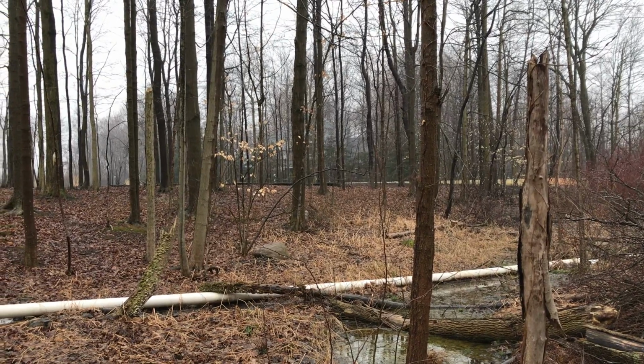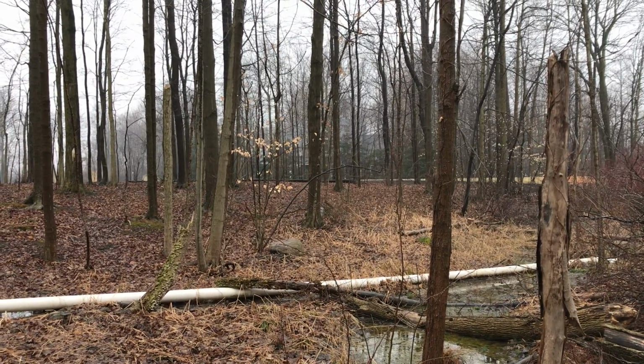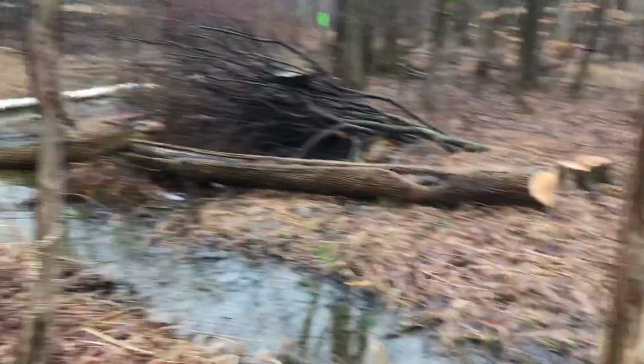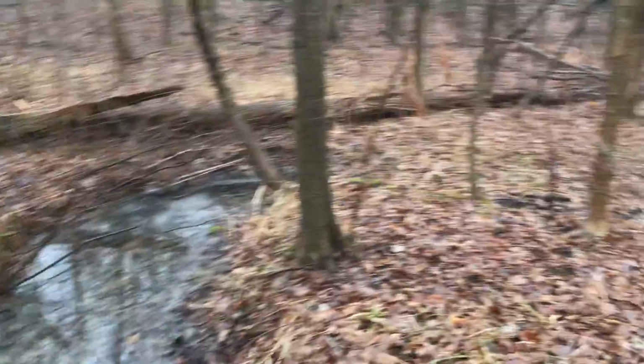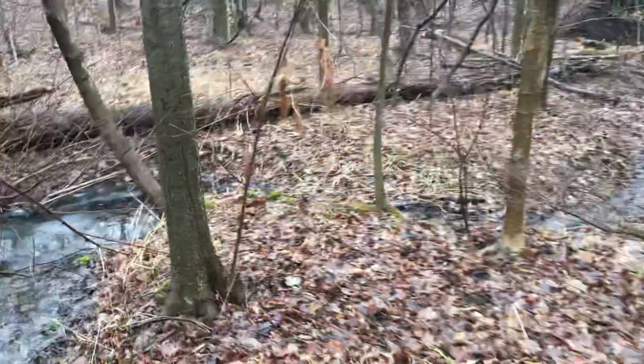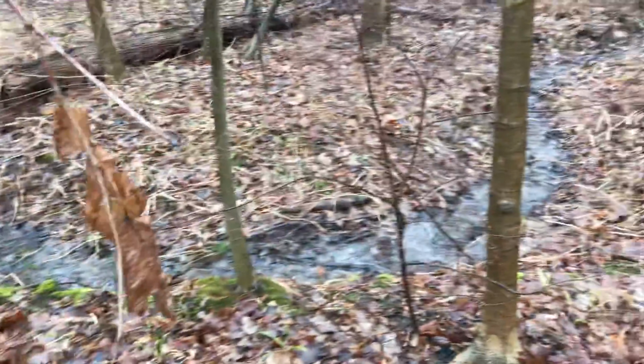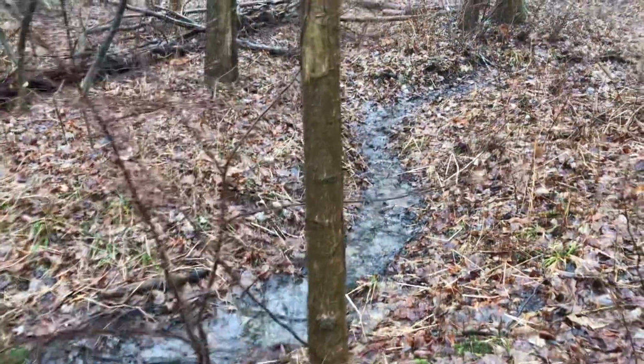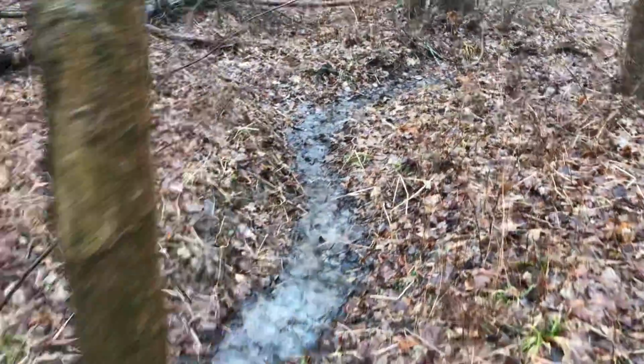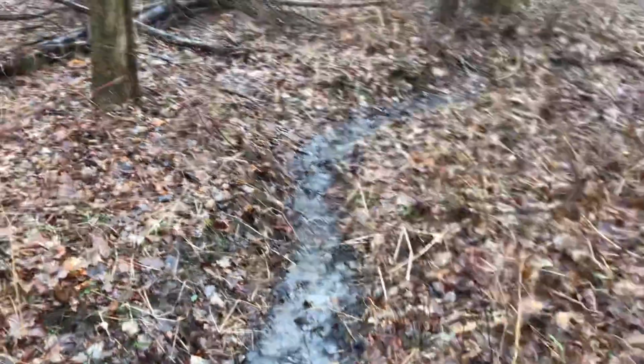So right now I am facing south towards the street. Once again, this is not the main stream.